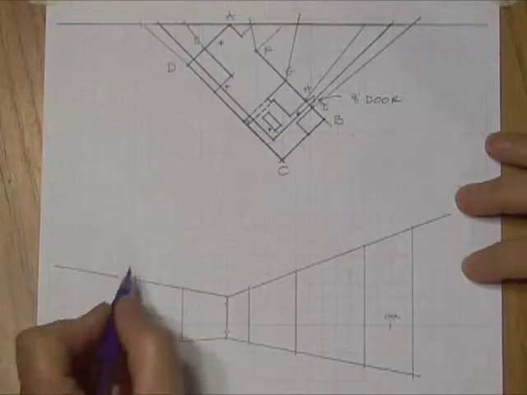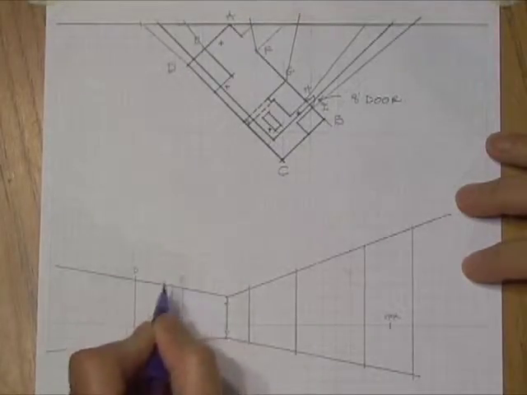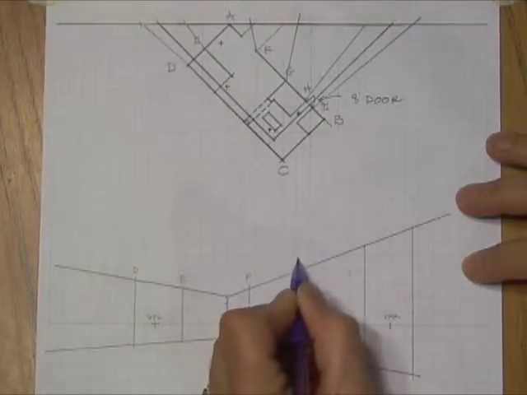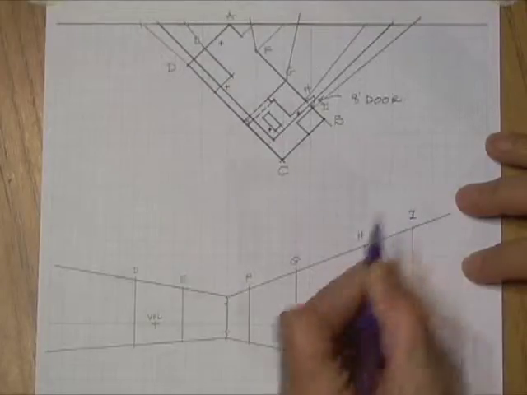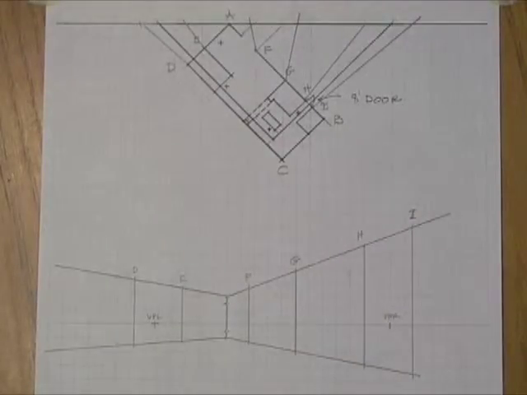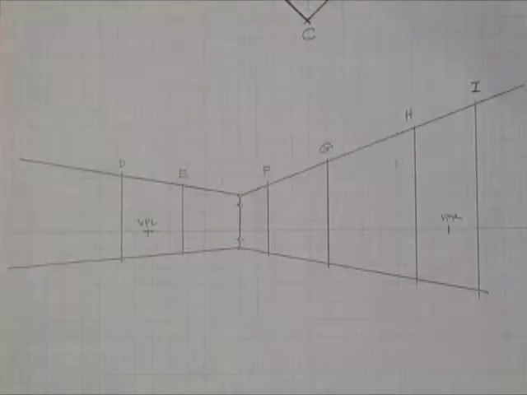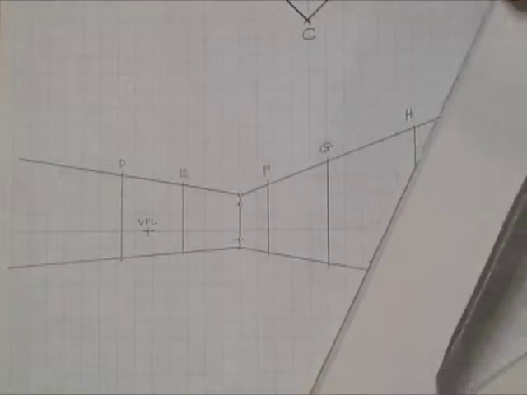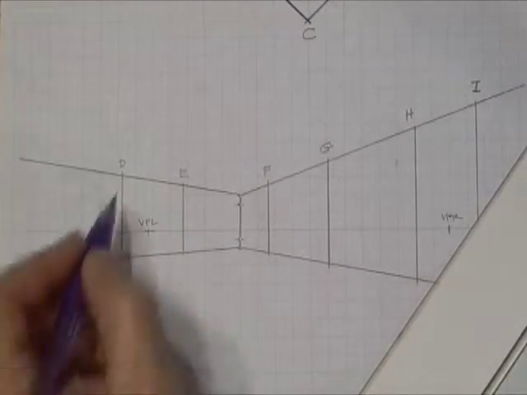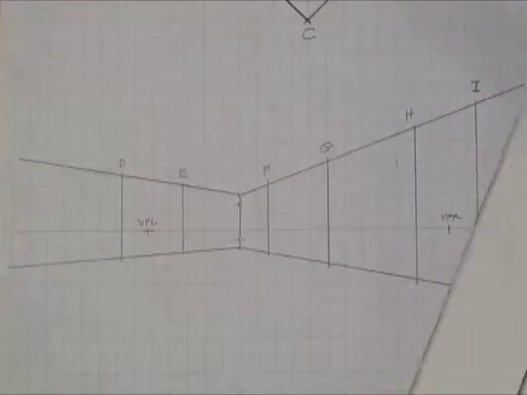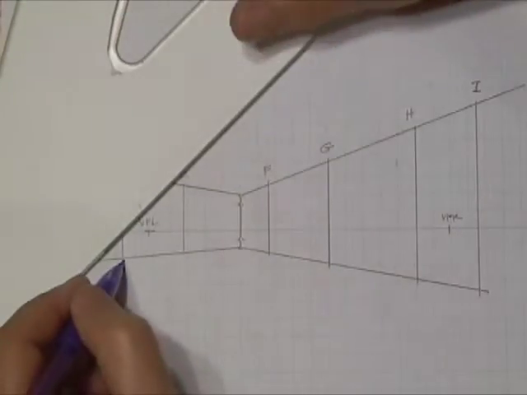Okay, so here we have, this would be D, E, F, G, H, and I. Now we can go through the vanishing points and out across the drawing through each of these points. On the left wall, I'm going to use the left vanishing point.